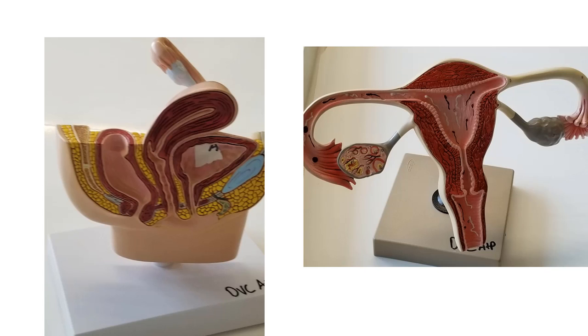Looking at these models, similar. You can't really see anything else. It's just a different model. So uterus, vagina, urinary bladder. Clitoris would be right here. And then this is a model of the uterus and ovaries by themselves.